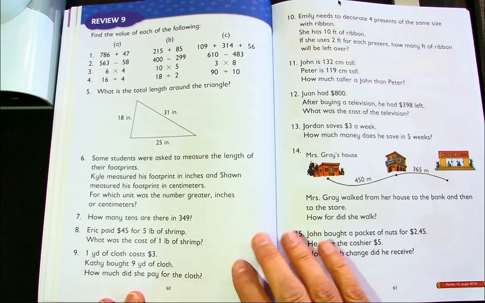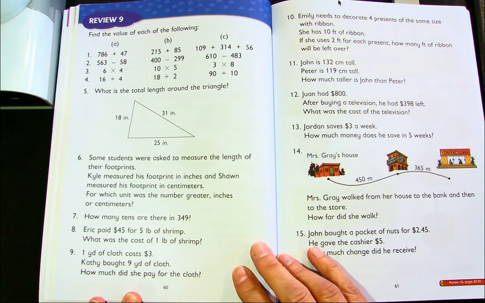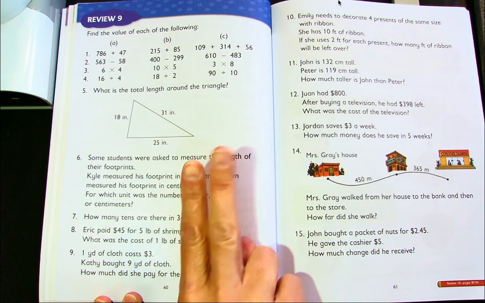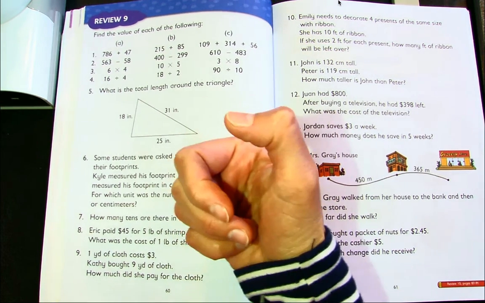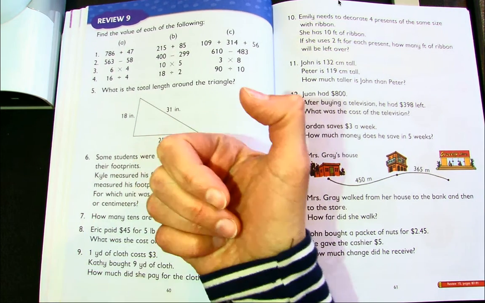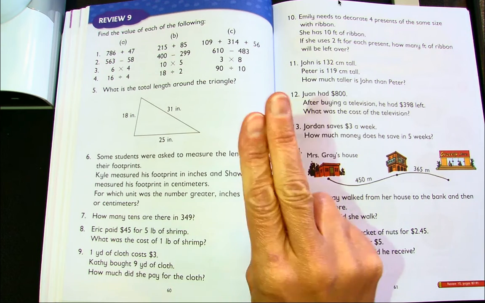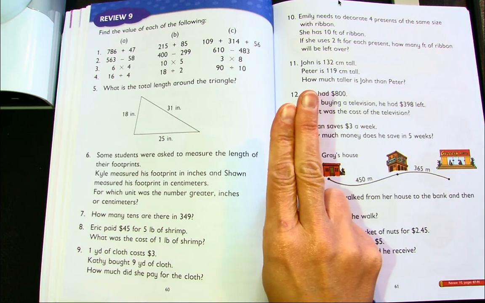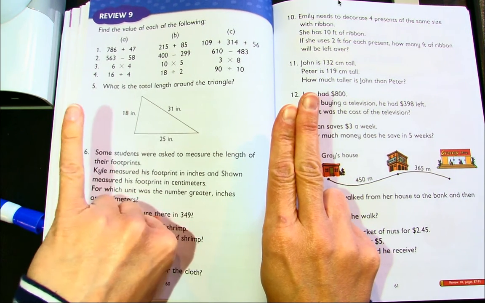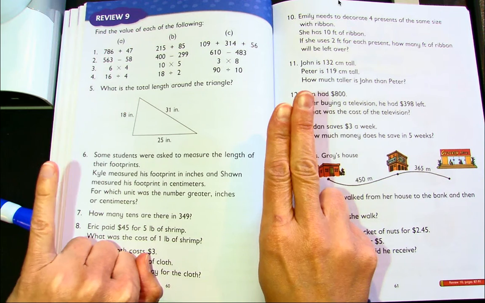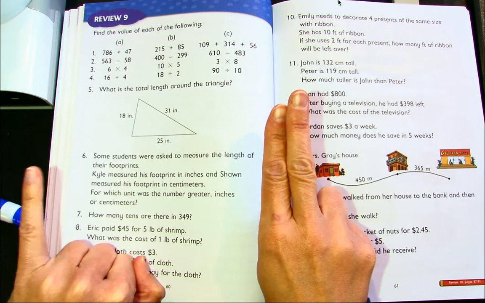It says some students were asked to measure the length of their footprints. Kyle measured his footprint in inches. Remember we did inches? This is an inch. Or we could do your finger, this part of your thumb is an inch. All right, so Kyle measured his footprint in inches, and Sean measured his footprint in centimeters. Teeny tiny centimeters. For which unit was the number greater, inches or centimeters?